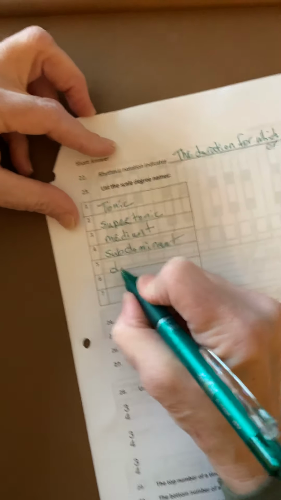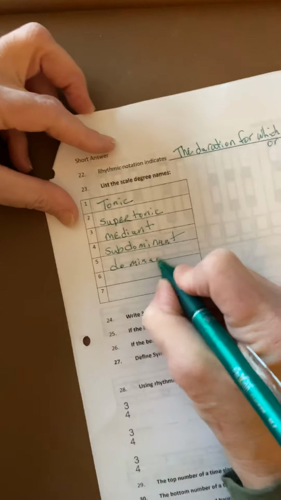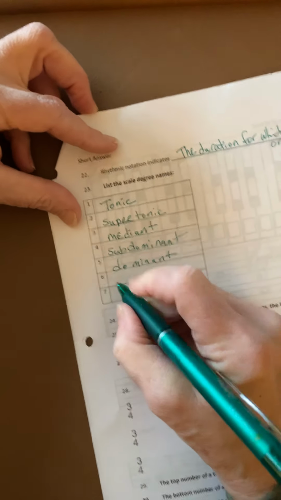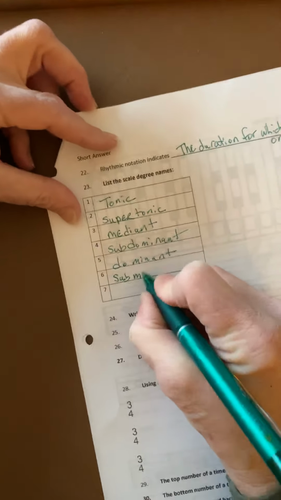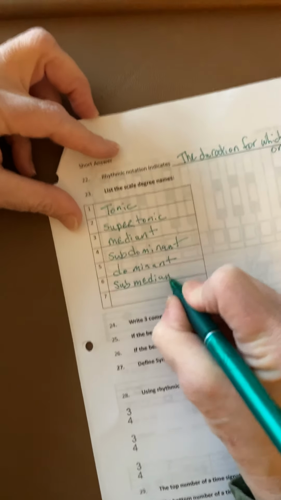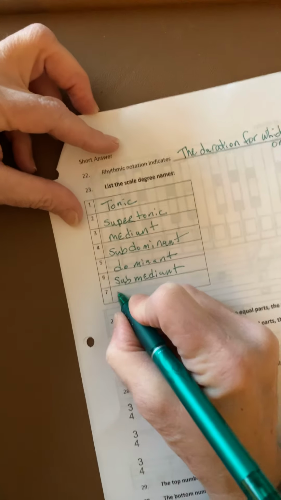5 is dominant. 6 is submediant. And 7 is leading tone.